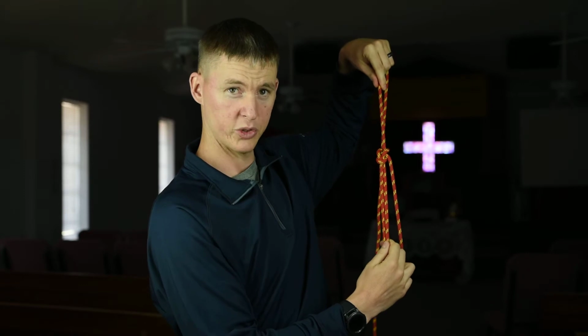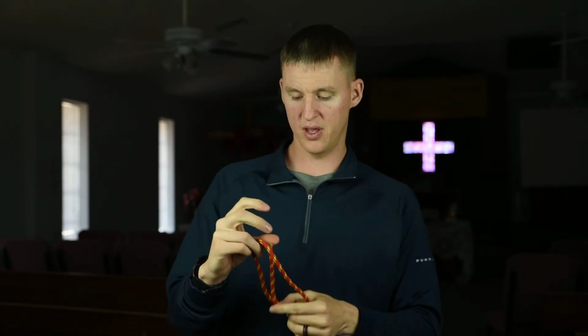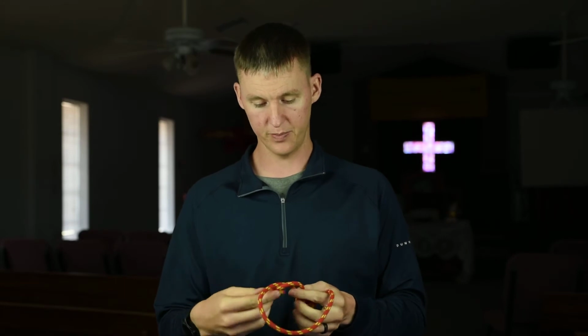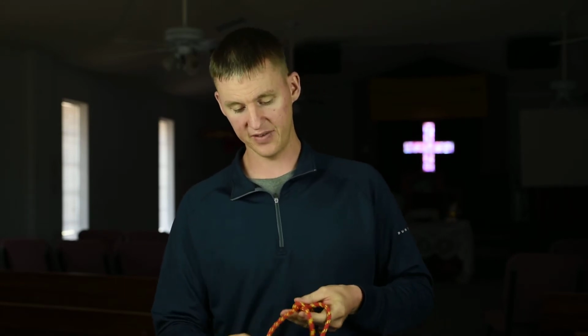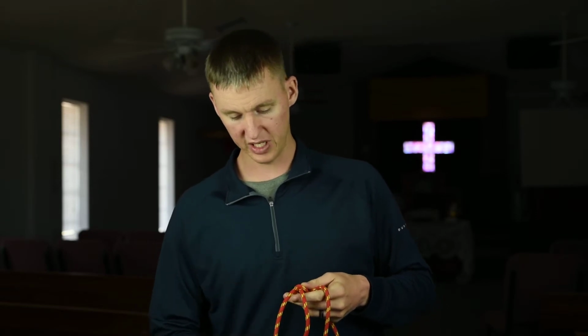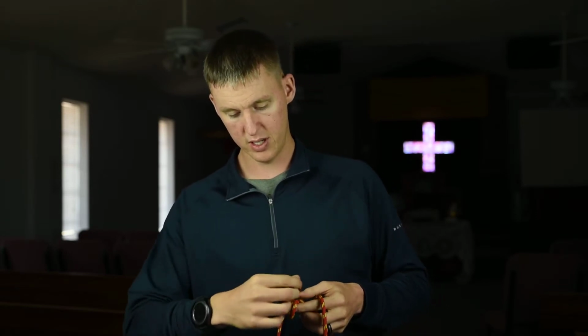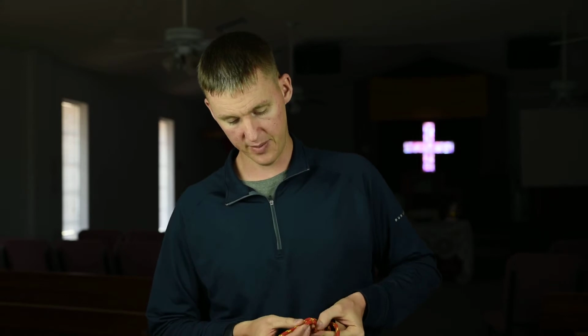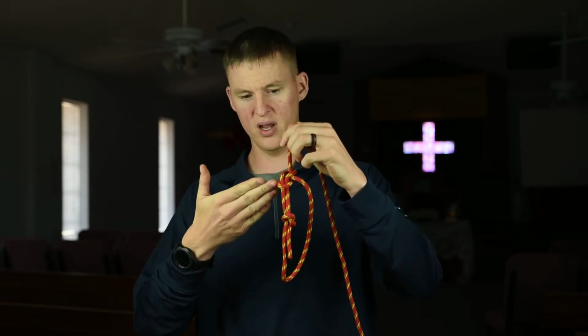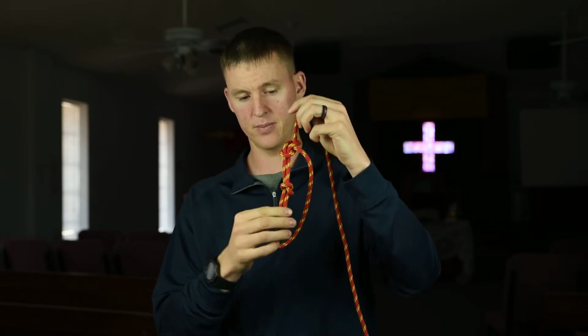Now, we're almost done. One last step. In the fire service, we like to think of safety as being the number one priority. So, we're not done here. Just in case this slips, we're going to form an overhand safety. And the way we do that is we take the remainder of our working end and we simply go around like that and back through. Just like tying your shoe, just a simple overhand knot. And that right there is your bowline with the overhand safety.